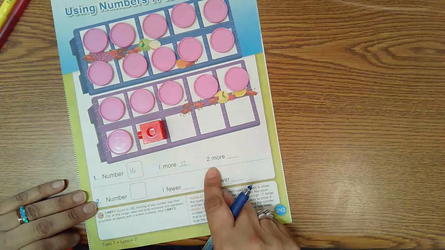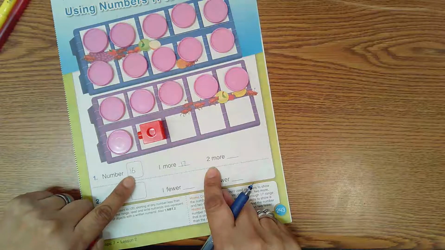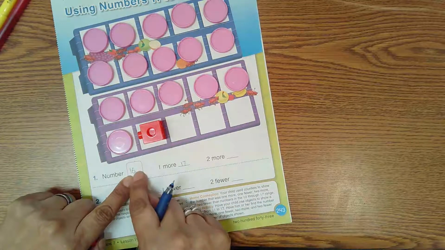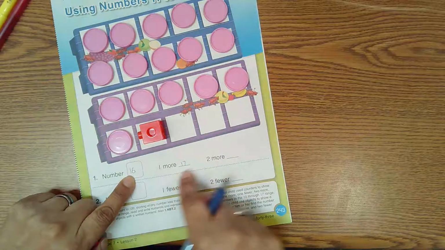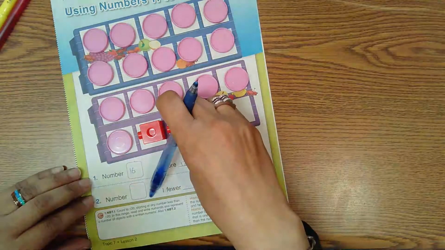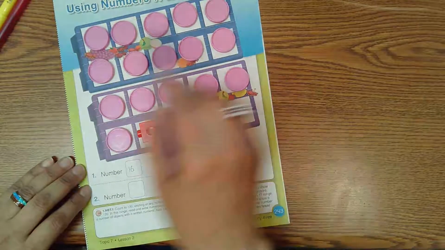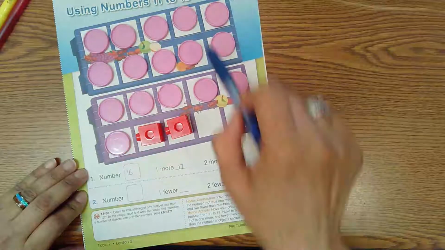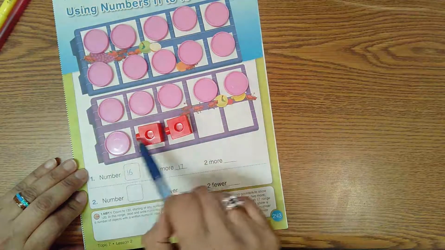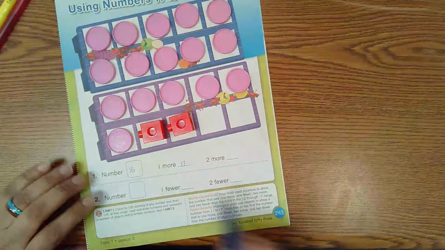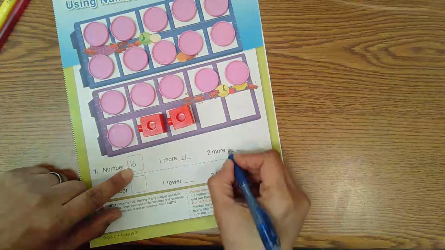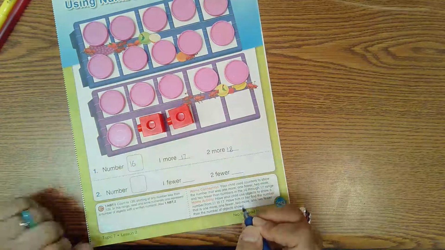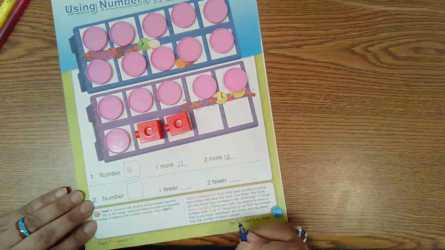2 more. 2 more than 16, not 2 more than 17. No. Your original number is 16. 1 more is 17. 2 more, that means I'm putting 2 more counters. Now I can read. I know that it's 10 and, very good. So 2 more than 16, 17, 18. So 2 more than 16 is 18. All right.